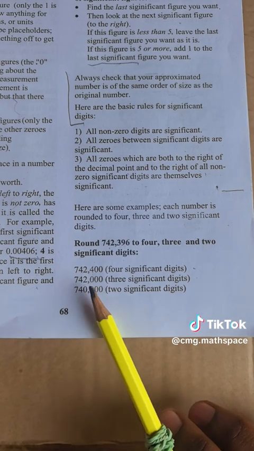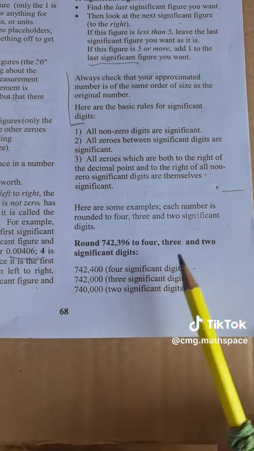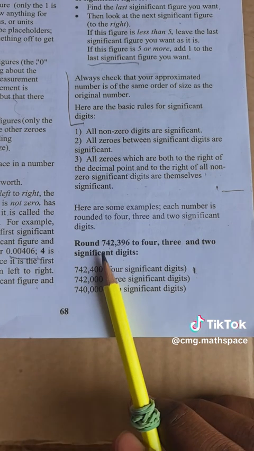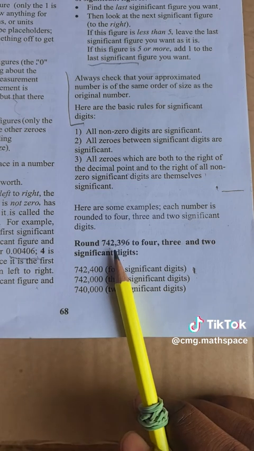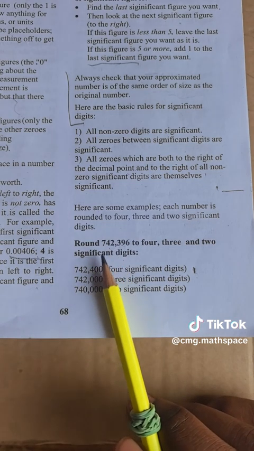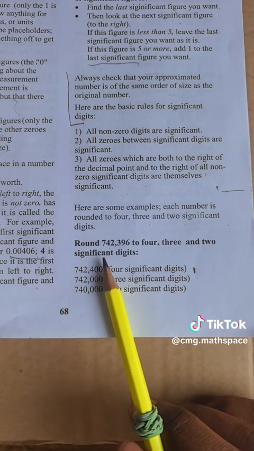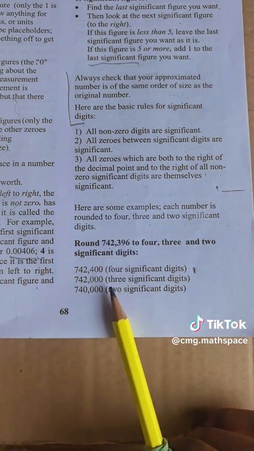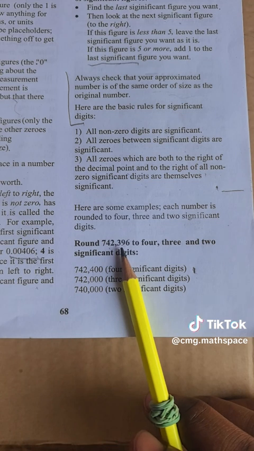Now, we have 742,396. Let's solve the 4 significant figures first. For significant figures, we start from the left, looking for the actual digits, not zeros. Starting from that, 742,396, and we are looking at the 4 significant figures: 1, 2, 3, 4. So 3 is the 4th significant figure.